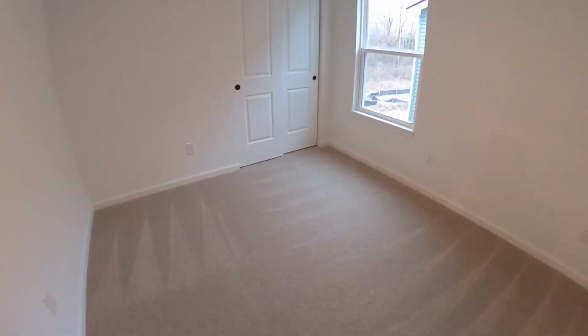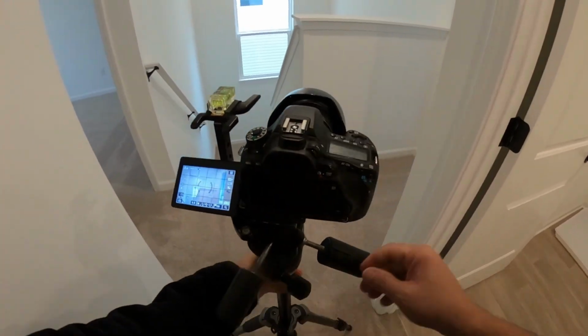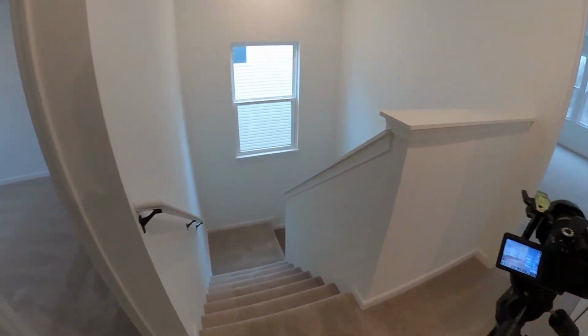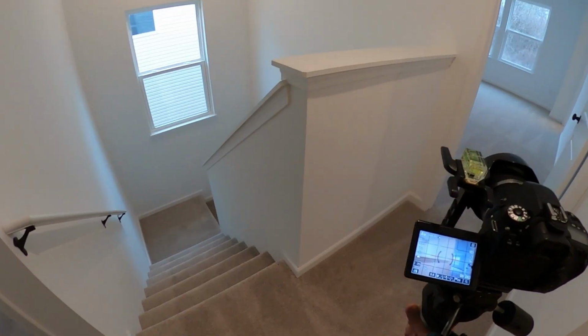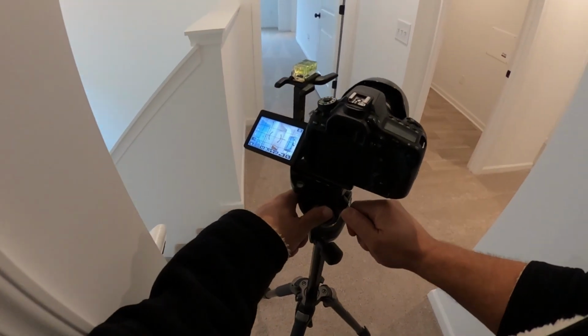I'm having deja vu right now. I've done so many of these same houses. They all look the same. Okay. All right. Well, in this scenario here, the space is so tight that you cannot get too much of a good angle, right?